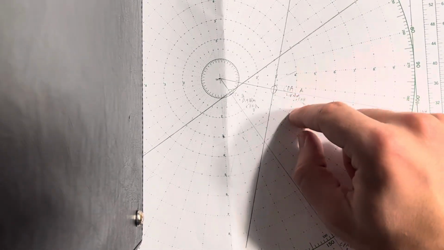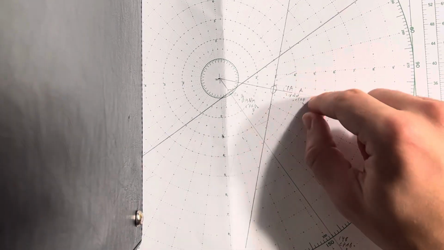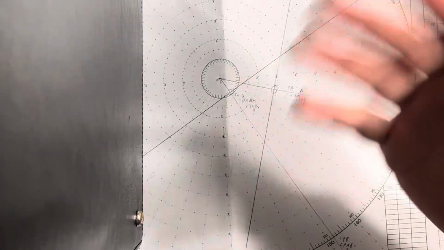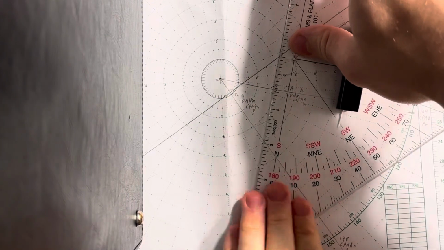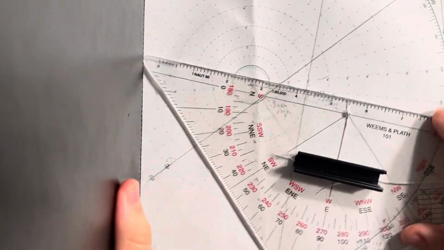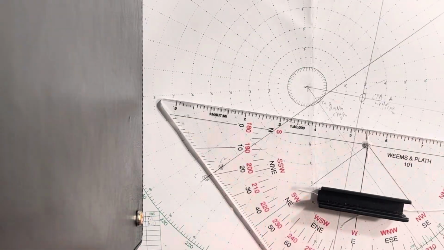What you need the most, though, is your CPA to find what contact is going to have a close enough CPA to be a threat to you. And that's what you have to prioritize. So normally you would just set up M1 and M2, draw the line, and then immediately set up your CPA, draw it, and then measure how far away that CPA is going to be.